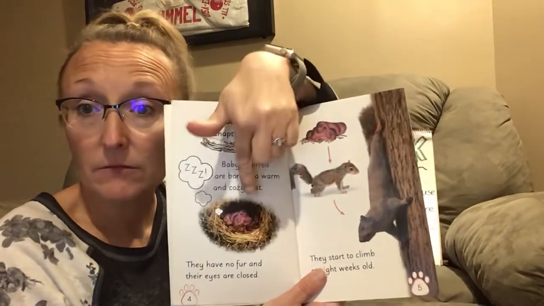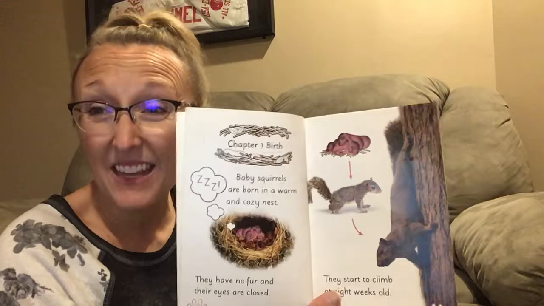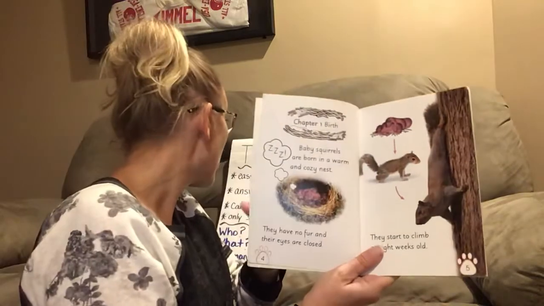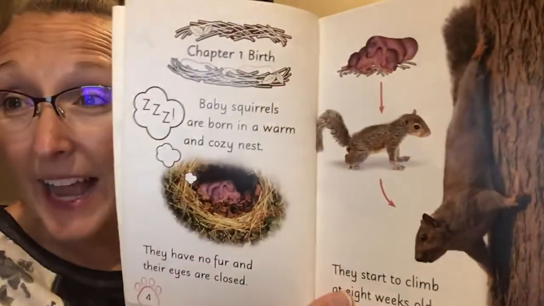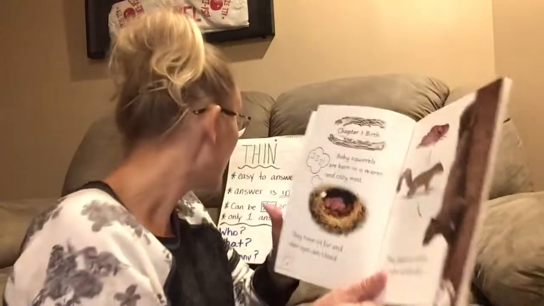Right, the answer is right here. They get born in a warm, cozy nest. That's a thin question, okay? That's another thin question. How many squirrels were born? Like, I could count them, right? Yeah, thin question.